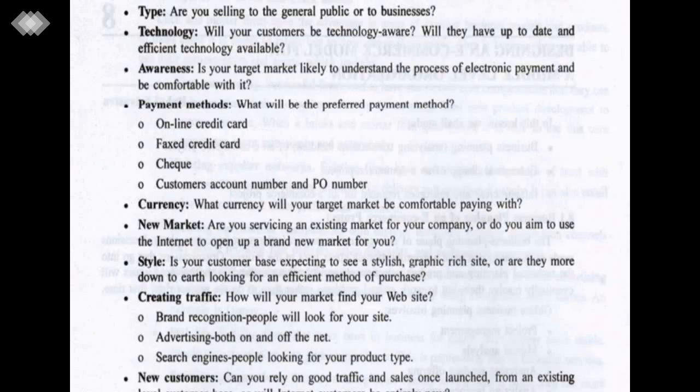To achieve the best result, you need to understand your market. Region: are you targeting domestic? Type: are you selling to the general public or to businesses? Technologies: will your customers be technologically aware? Will they have up to date and efficient technology available?